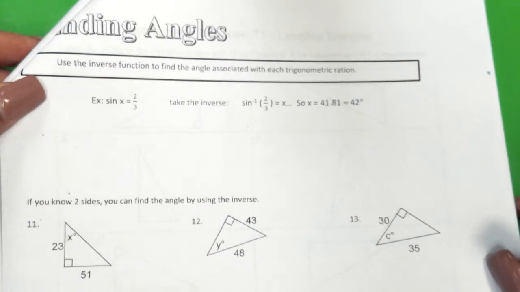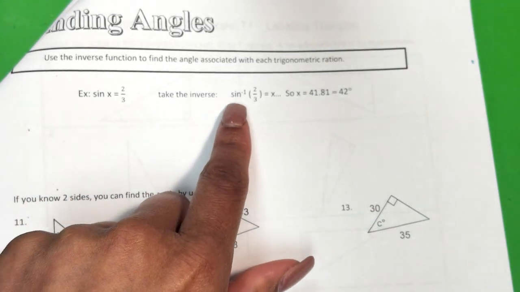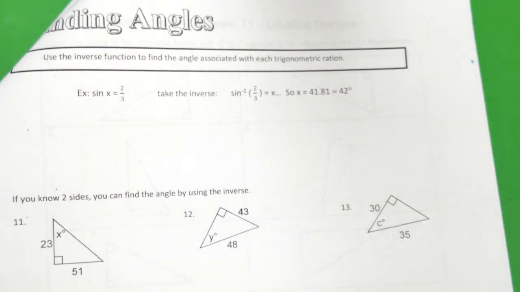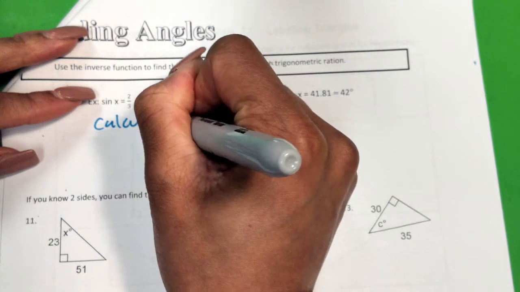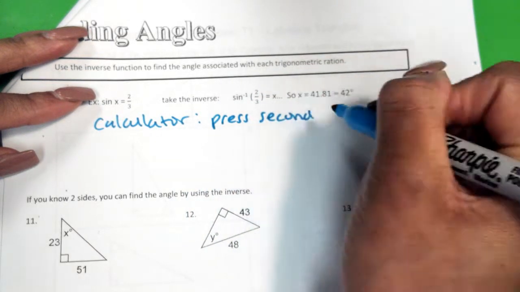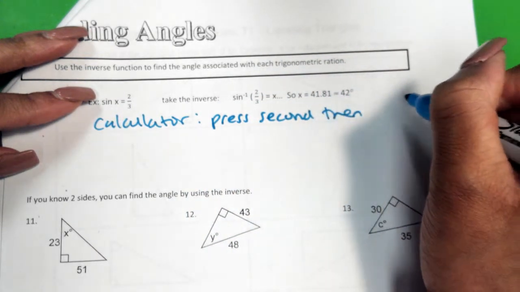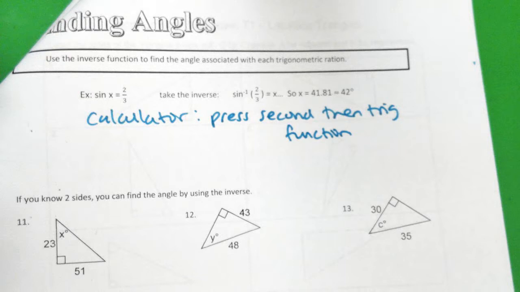We're going to go on to finding angles. So when I'm finding angles, I have an example. I have sine of x equal to 2 over 3, and then you take the inverse. This is where you're using that second part there. So this is kind of the opposite way. So in your calculator, you'll press second, then the trig function. Okay, so a couple examples of doing that one.